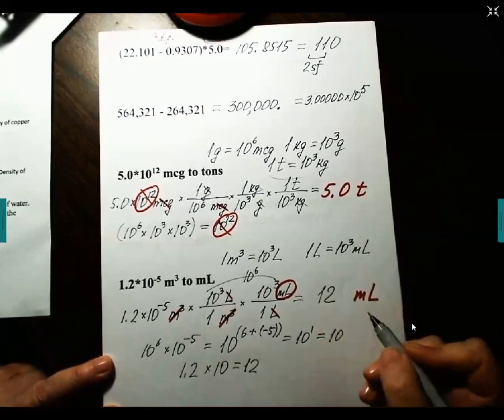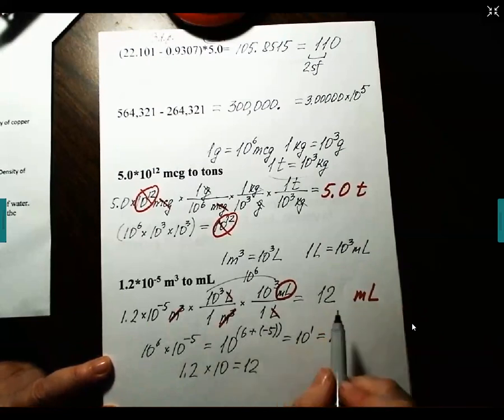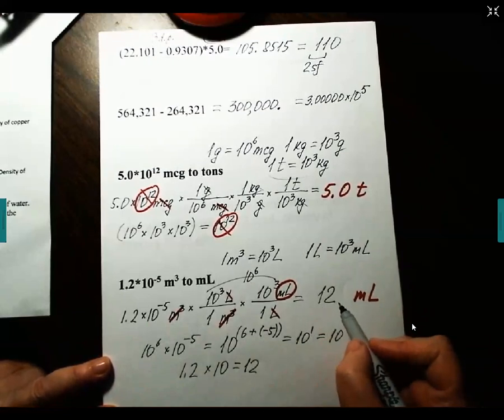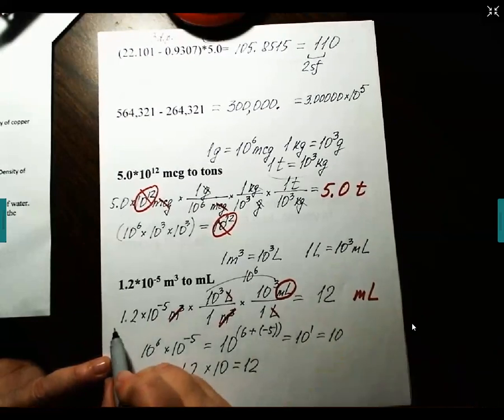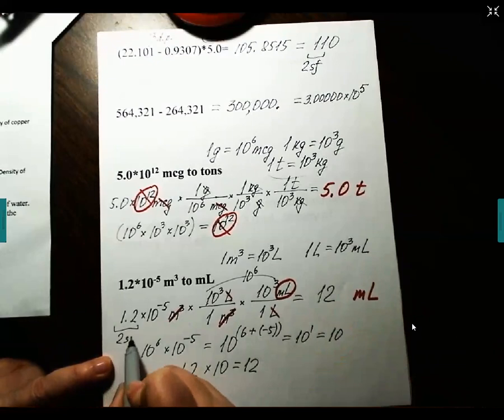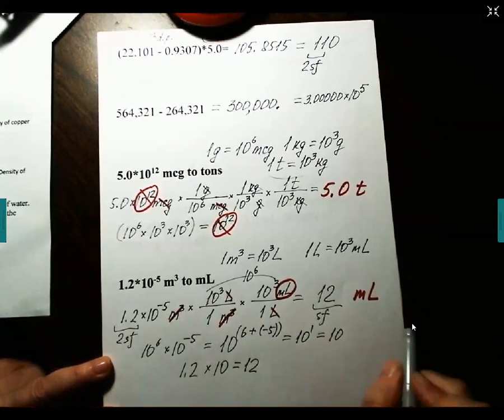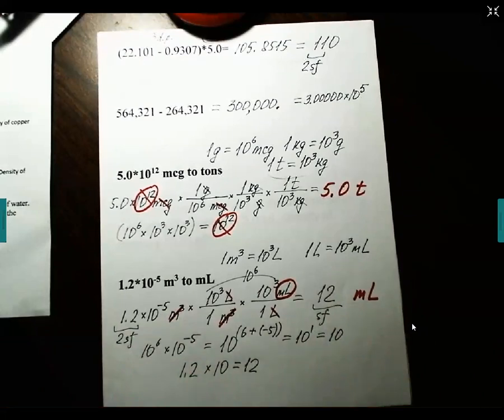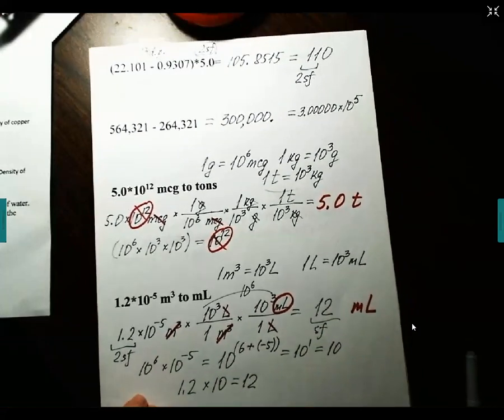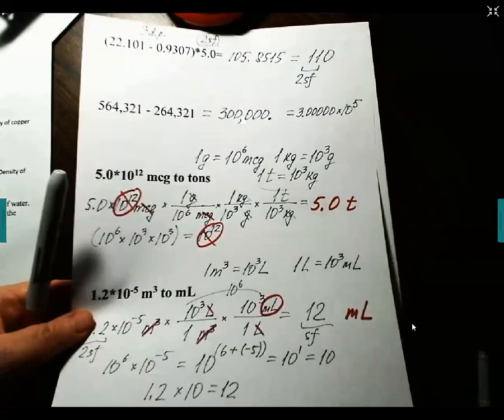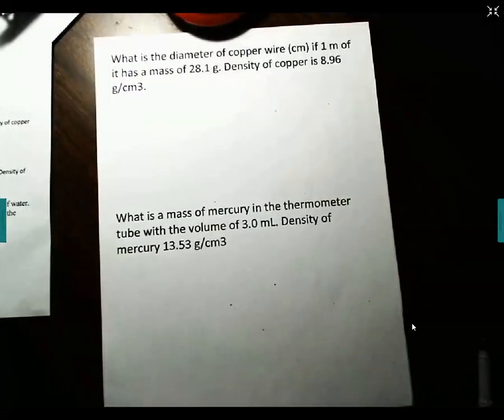So we'll get 12 milliliters, and we don't need to put a decimal point, because this number contains two significant figures and this number also contains two significant figures. So we keep the same number of significant figures.